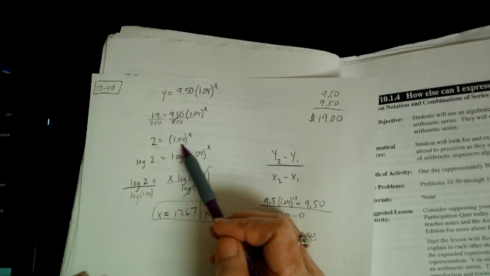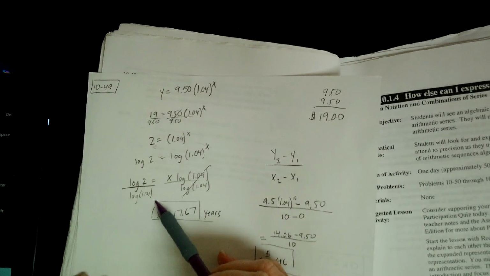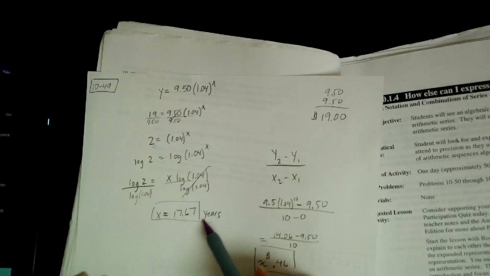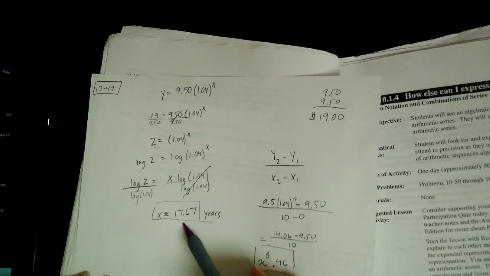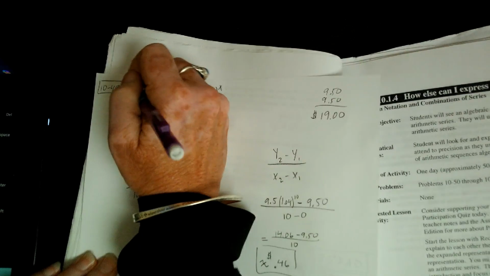And then I used that rule that says the x can come out front. And then I divided both sides by log of 1.04, and I ended up with about this, 17.67 years. And then that was letter A.